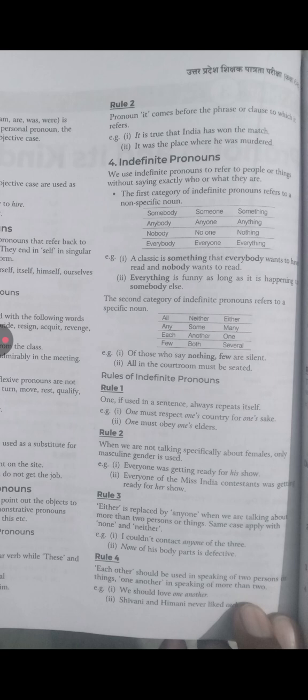Okay. And rule 3 is either is replaced by anyone when we are talking about more than two persons or things. Same case applies with none and neither. I could not contact any one of the three. None of the body is defective. None of his body parts is defective. Okay, each other should be used in speaking of two persons or things. We should love one another. Anyone never liked each other. One another is used in speaking of more than two.